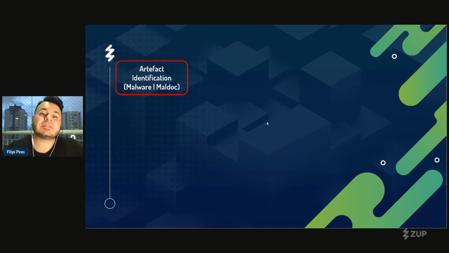So the first step when I execute some analysis, the first thing I have, of course, is a sample, because I don't know if it is malicious or not. So I have a sample and I need to analyze it. The first step is identification, because I don't know if it's a malware, or maybe a malicious document.